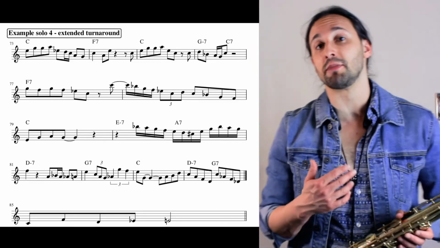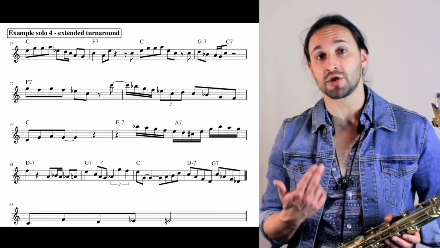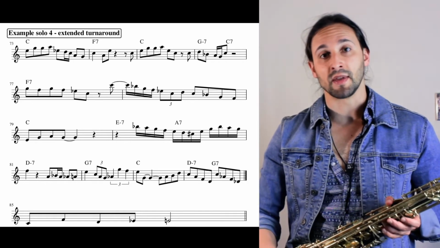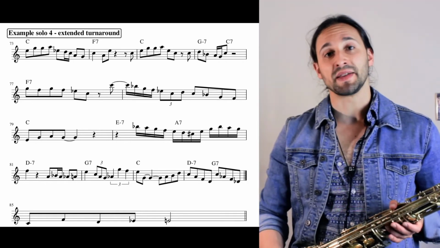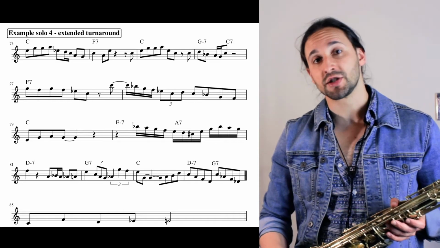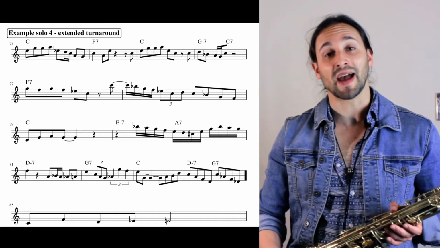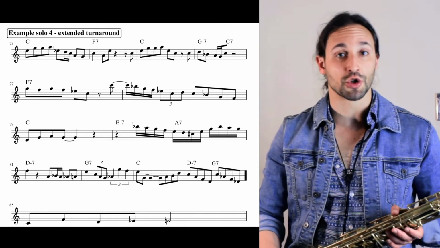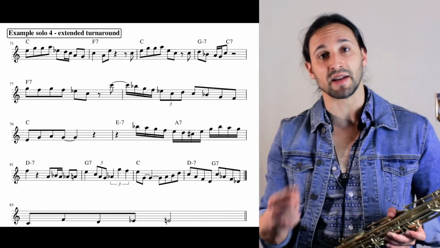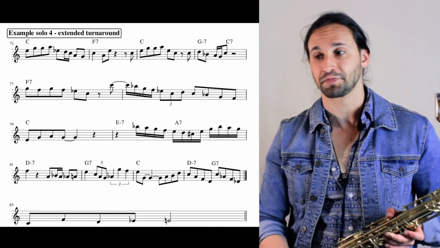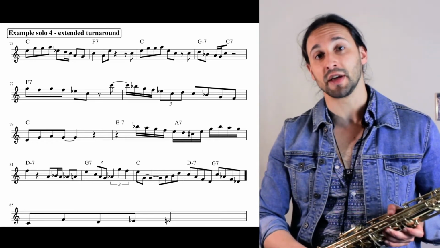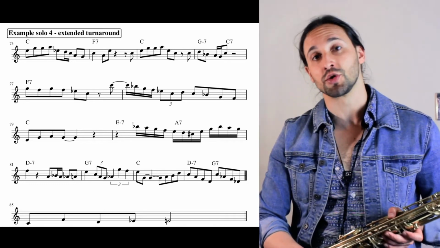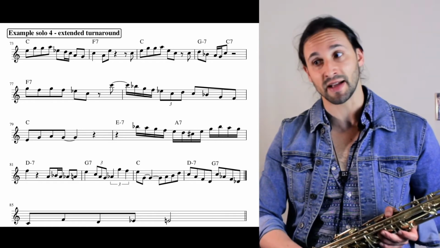In example solo number 4, I've added an extended turnaround. This is something that really came about during the bebop era in the 40s and 50s. What we find is in the 8th bar we begin a 3, 6, 2, 5. In the 8th bar we have a 3 chord moving to a 6 chord. In the 9th bar a 2 chord and a 5 chord. So we're extending this 5 to 4 progression. I've also added a 2, 5 in the 4th bar, moving into the F7 chord, which means that we can use our 2, 5, 1 material in that section.